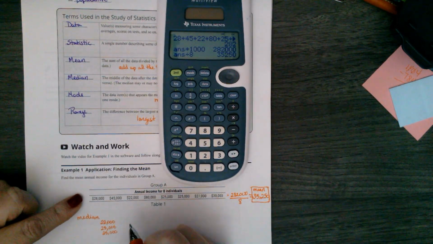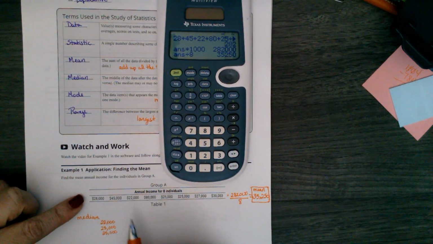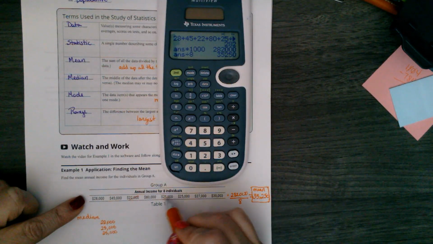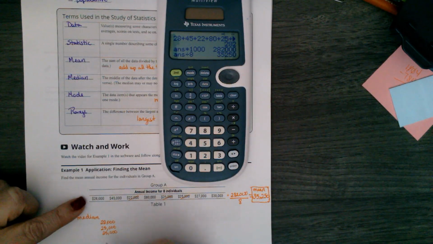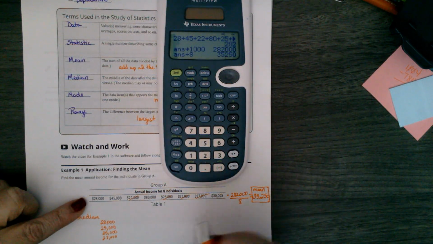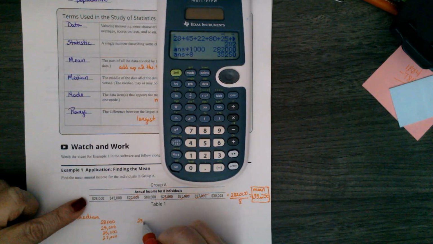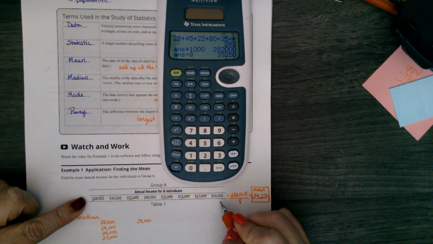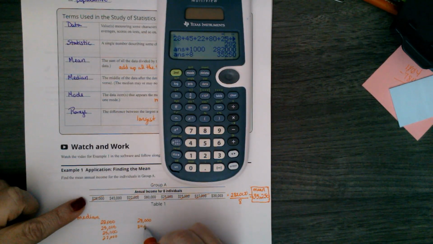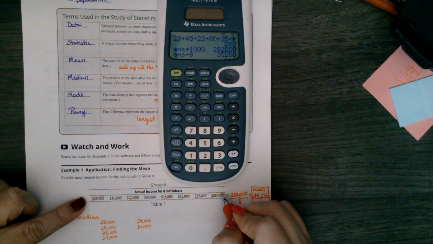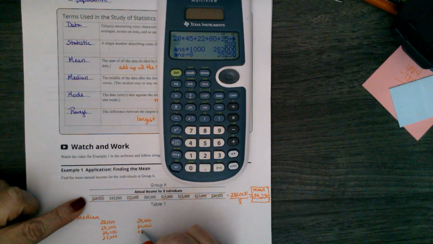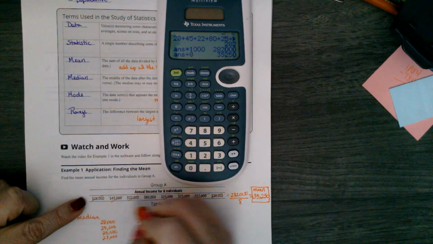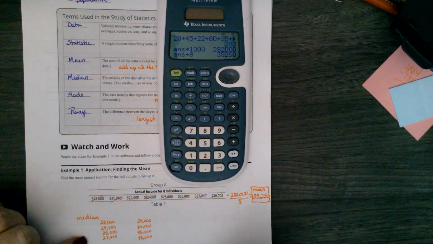And then, let's move it up some. Then my next smallest number is 27,000. And then my next smallest number is 28,000. Then my next one is 30,000. Then I have 45,000 and 80,000. That's all my numbers, all 8 of them.